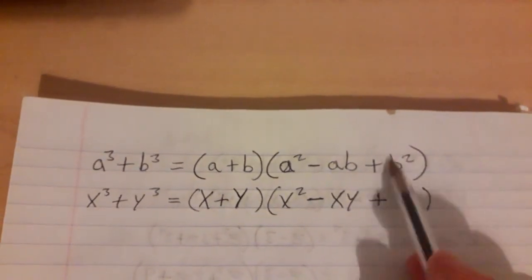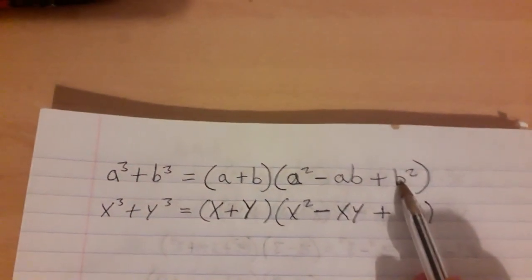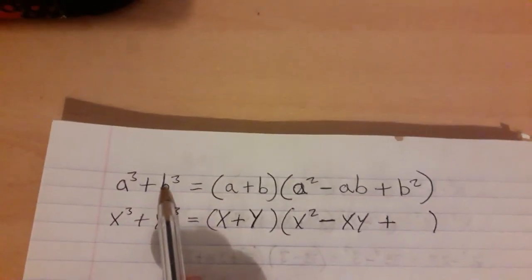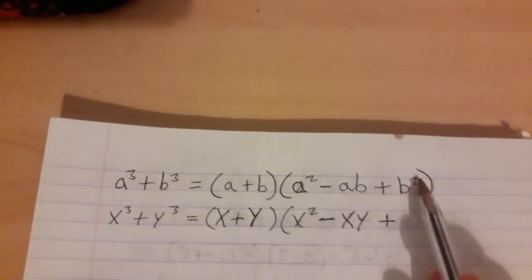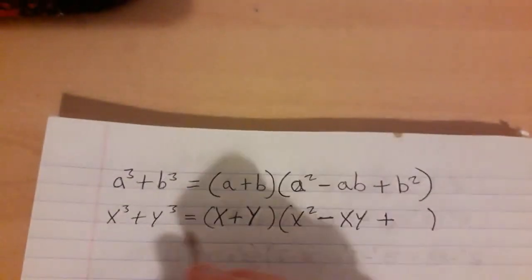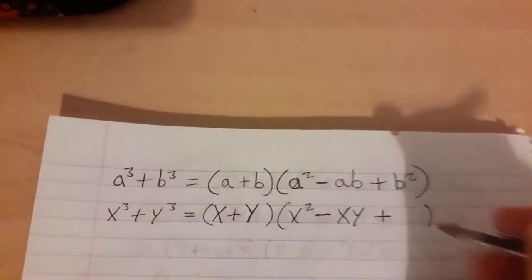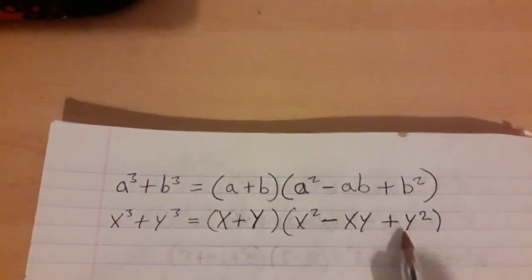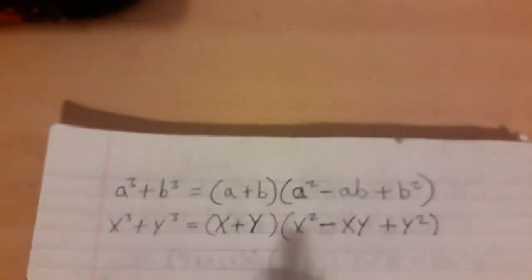And the last item here then would be, if we look at our template, b squared. It's the second item in the original expression, but instead of having a cube on it, it's got a square on it. So in this case our second item is y, but instead of a cube we put a square, and that's how we use this template to do this sum.